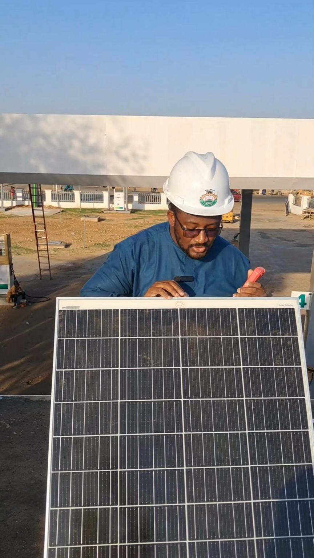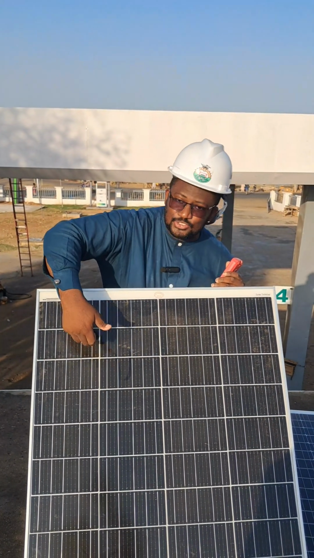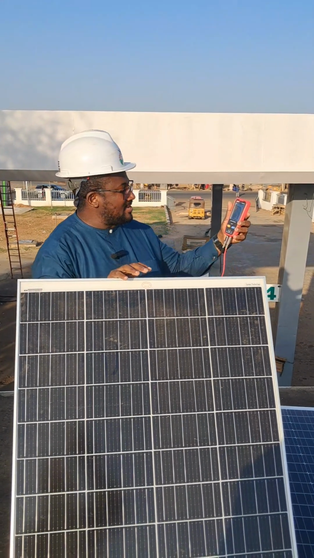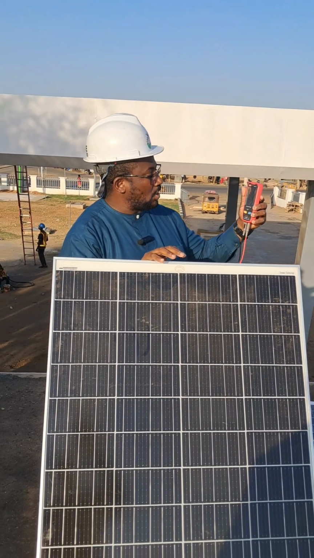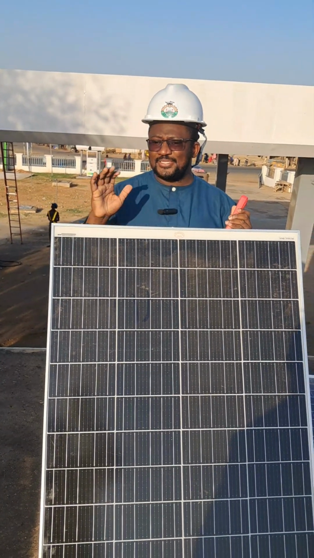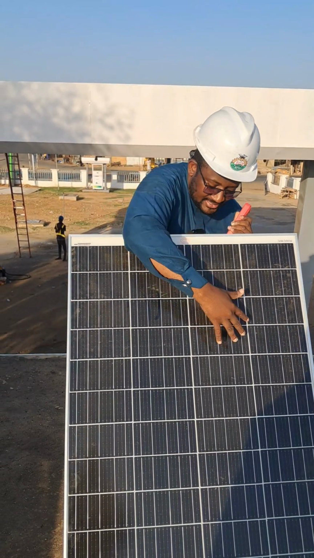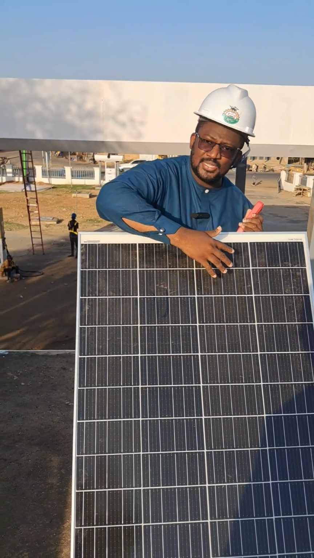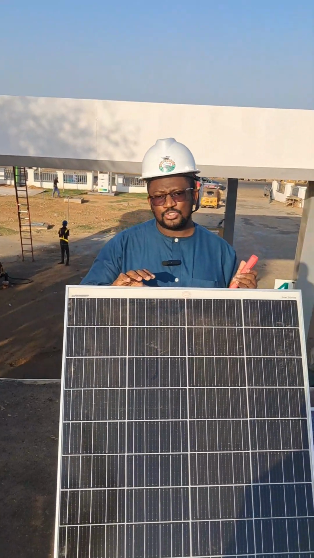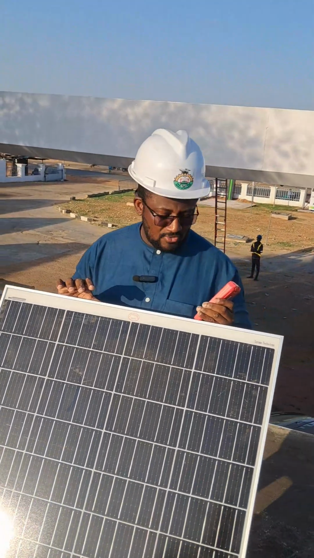Now, even though we removed all the dust, we still have some portion of dirt, and that is why after we run our test, the current is still minimal. So for us to get the maximum parameters, this surface needs to be cleaned to achieve better performance or better output.